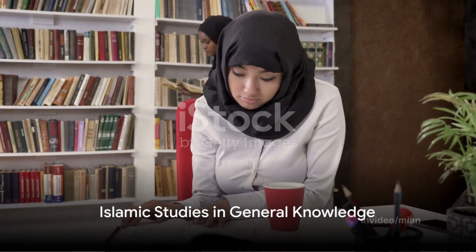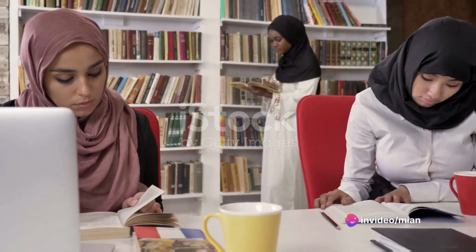The Islamic studies section covers Islam in history, family of the Prophet Muhammad, the list of themes of the Quranic chapters, notable pointers and facts about the Quran and prophets.